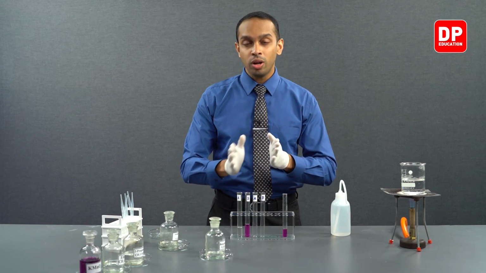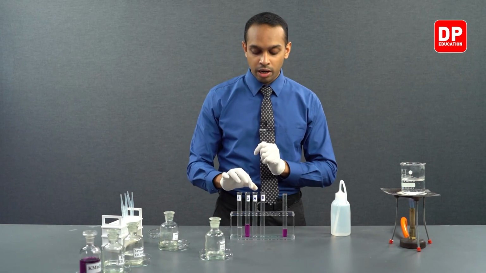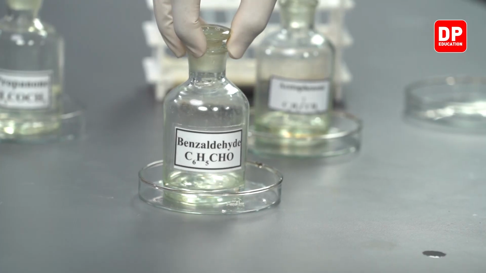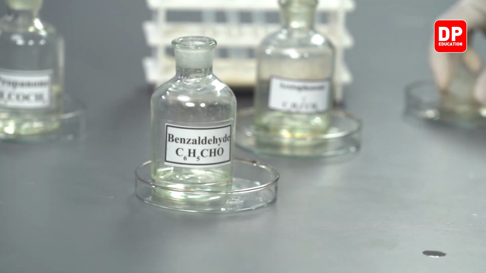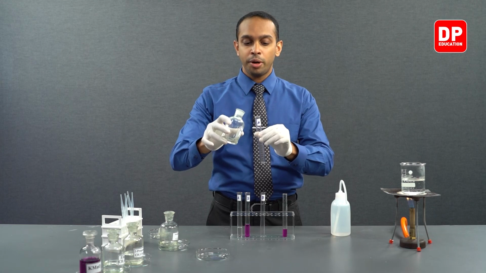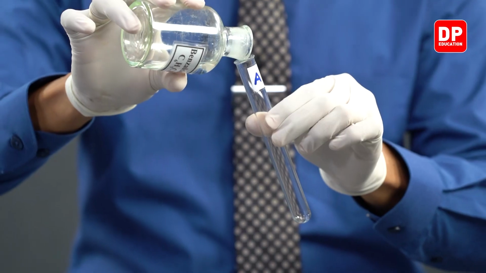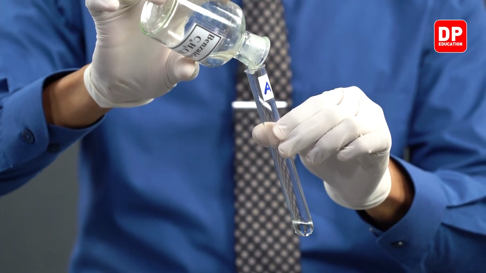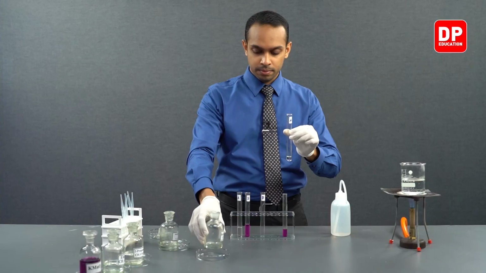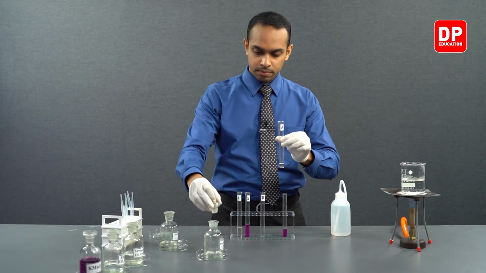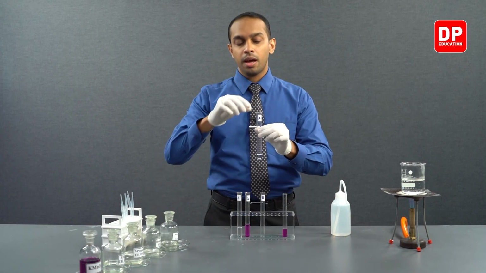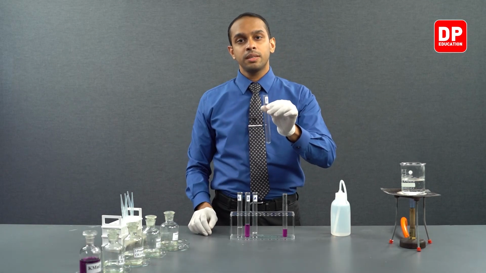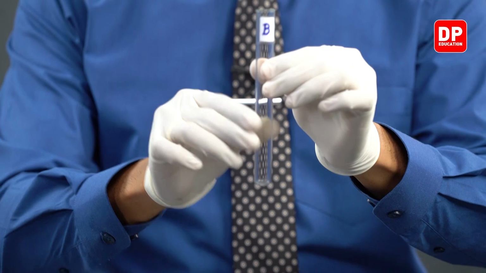We will take a small amount of benzaldehyde and transfer it to our test tube that is labeled A. I'm going to be transferring a small amount of benzaldehyde to a test tube labeled A. And to another test tube labeled B, I will be transferring our aromatic ketone.